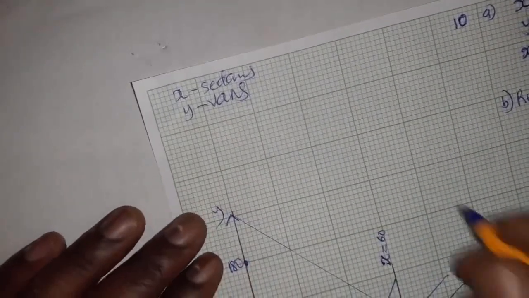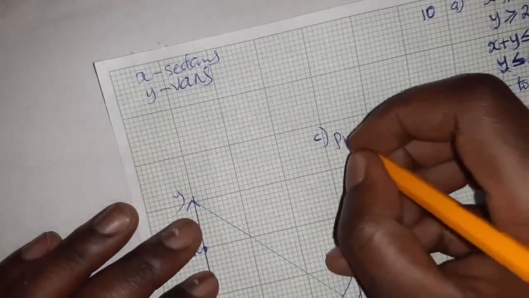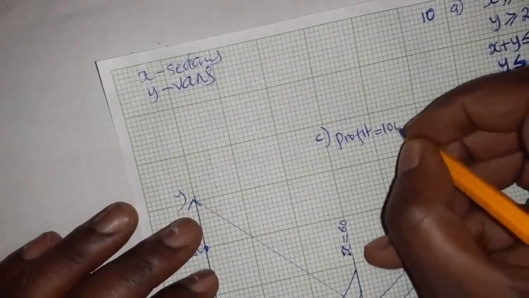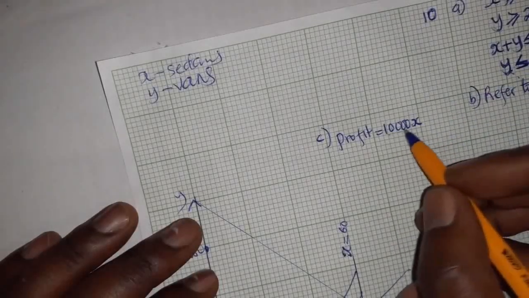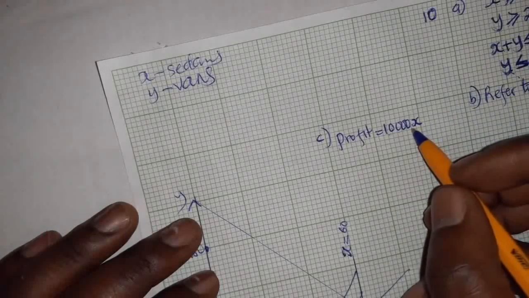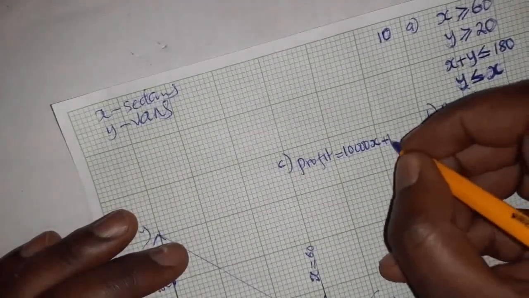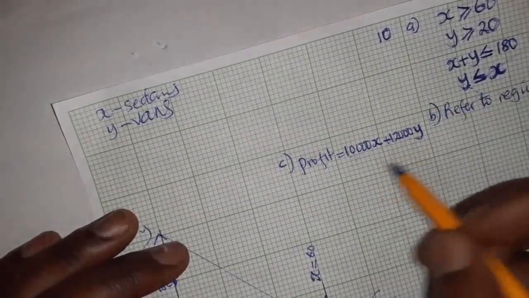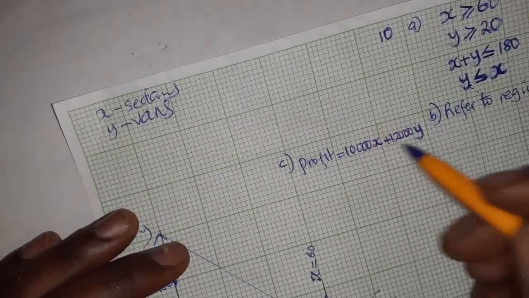So we're going to say C, okay, profit is equal to 10,000 to sell one sedan. Okay, this person is going to make 10,000 plus 12,000 to sell one van. So this is the profit function. Okay, so to determine the maximization of profit, we come to this region here.